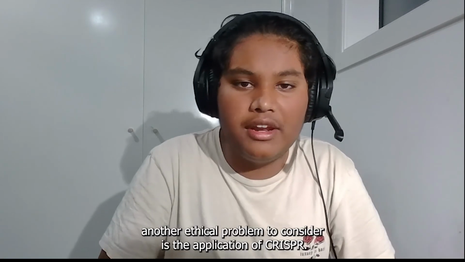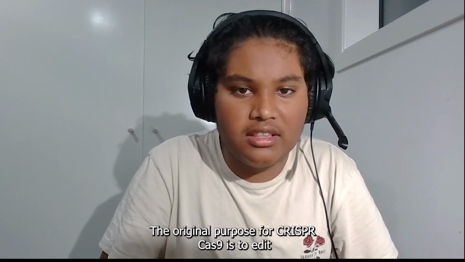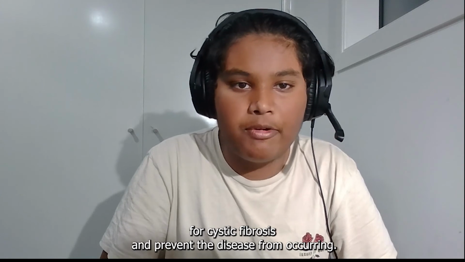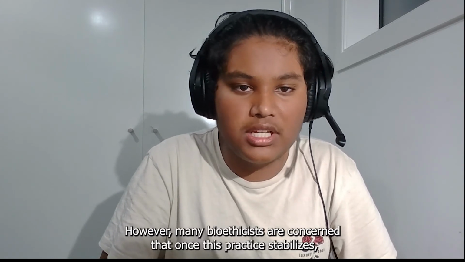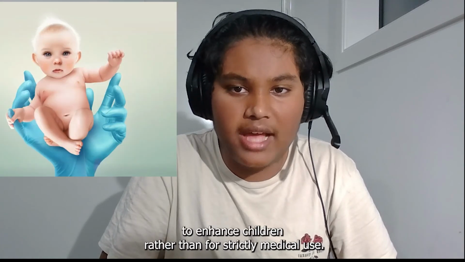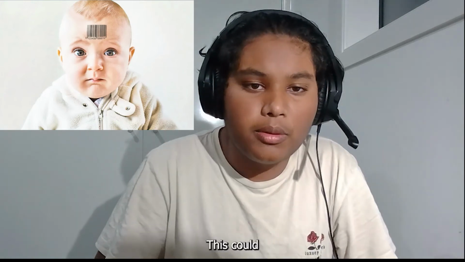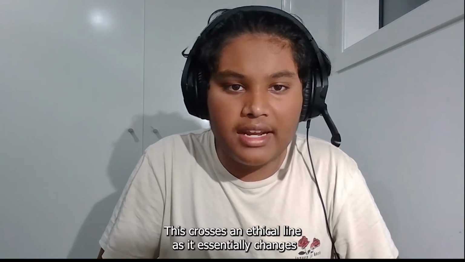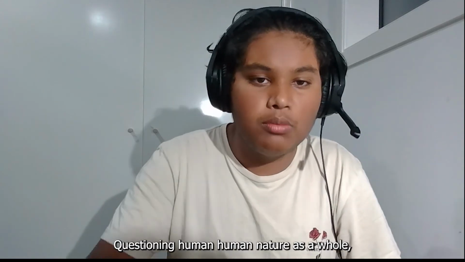Furthermore, another ethical problem to consider is the application of CRISPR-Cas9. The original purpose for CRISPR-Cas9 is to edit the genome to mutate genes such as CCR5 for HIV and CFTR for cystic fibrosis, and prevent the disease from occurring. However, many bioethicists are concerned that once this practice stabilizes, it will then be used for commercial purposes to enhance children rather than for strictly medical use. In essence, you could change things such as a baby's height to create designer babies. This could purposely make some babies more athletic or superior in many physical ways. This crosses an ethical line as it essentially changes parts of a baby unnecessarily, which alters the baby's identity, questioning human nature as a whole.